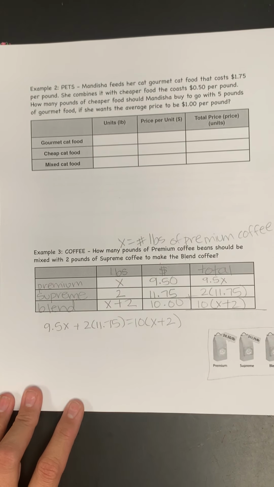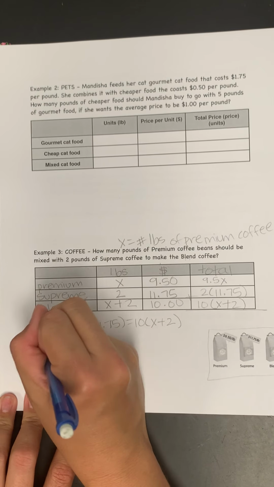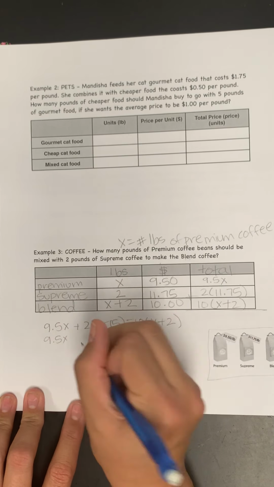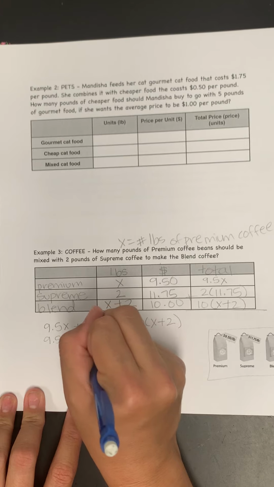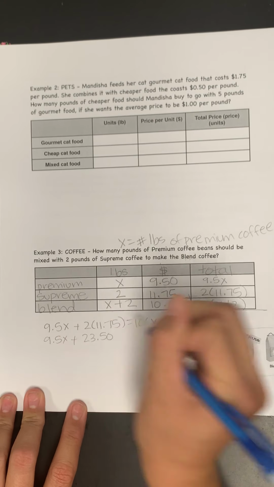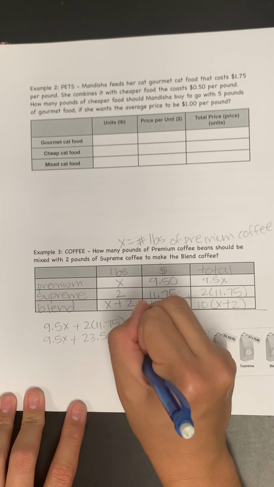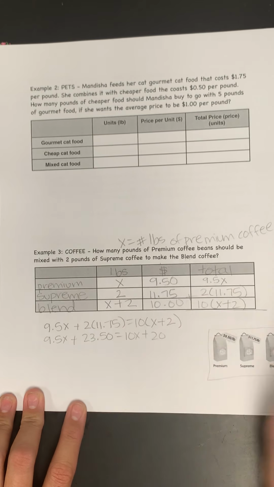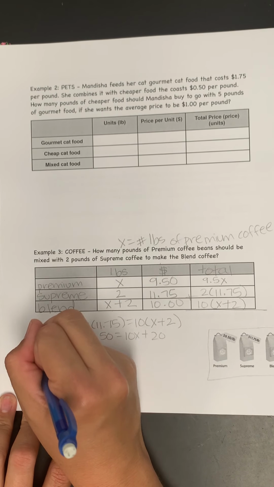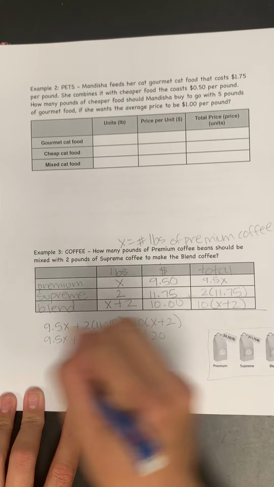I'm gonna go ahead and now solve. So I have 9.5x plus 23.50 equals 10x plus 20. I'm gonna go ahead and move my terms around.